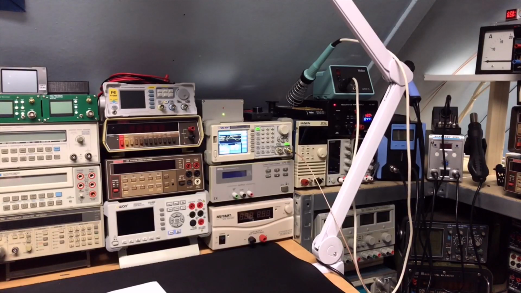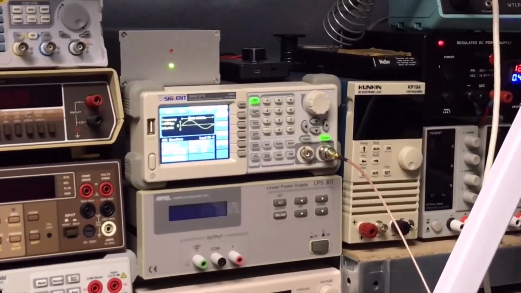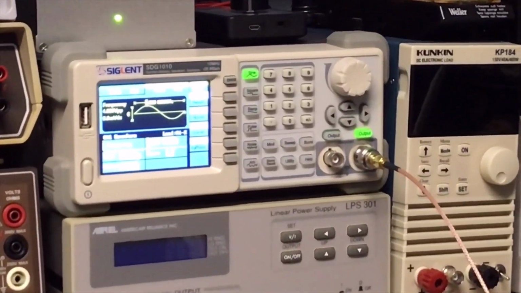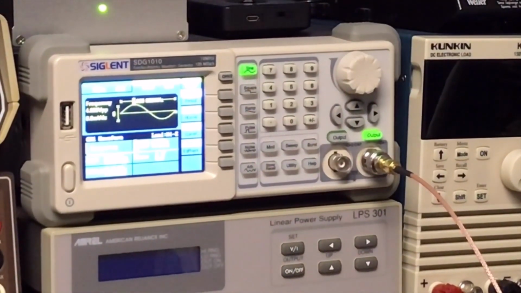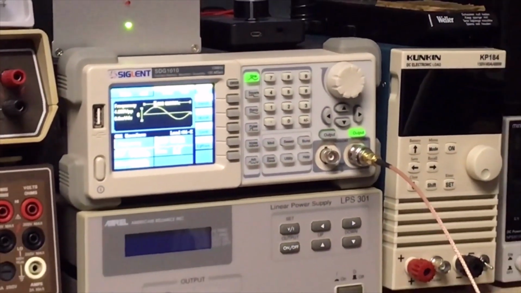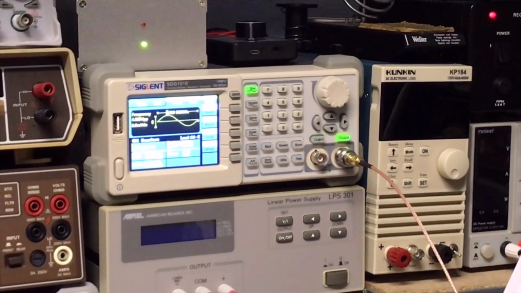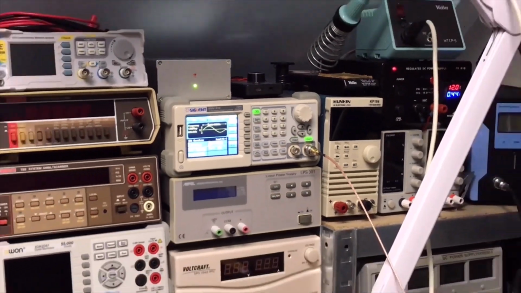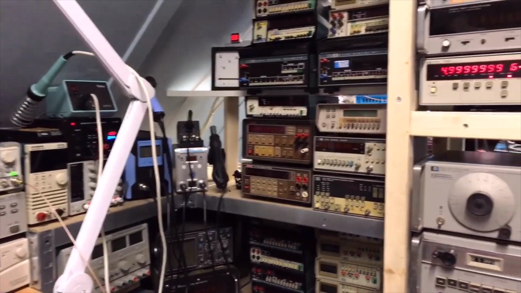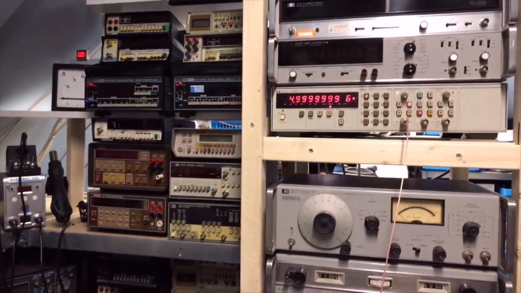Now I am just testing if everything is good. I have here the Siglent that is pushing out a signal of 5 megahertz, and it is connected to the external reference, the box on top, and that signal I read with the frequency counter right here.